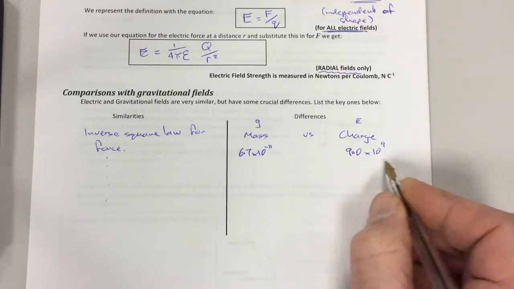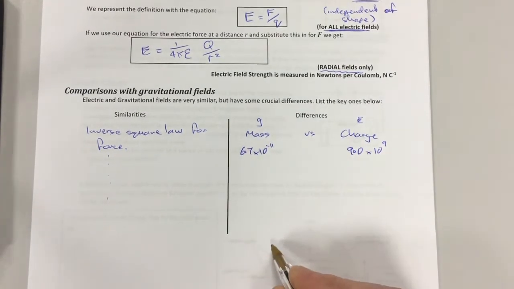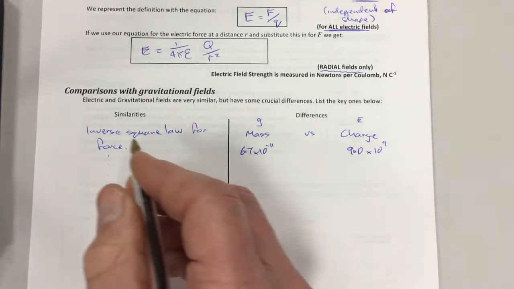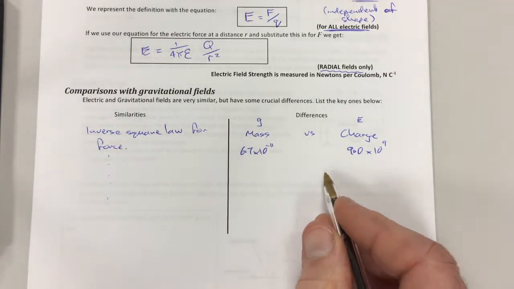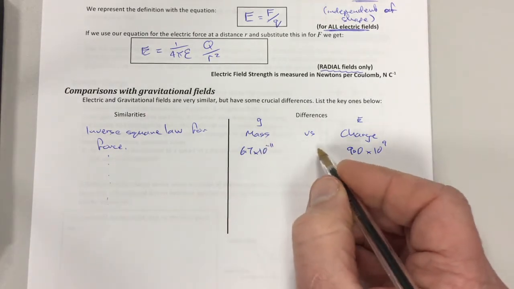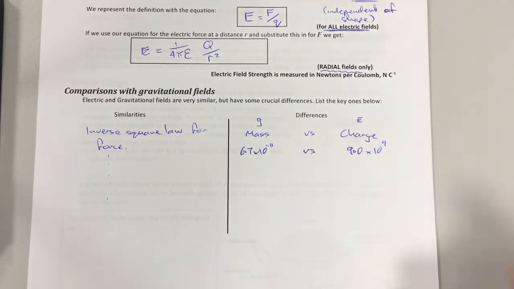So it's huge in comparison, 20 zeros times bigger. They're both so far vectors. But again, the size of the vector is one thing. So let's just put versus so we can see it.